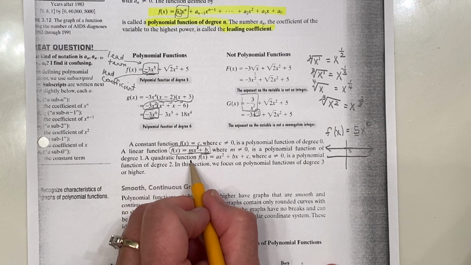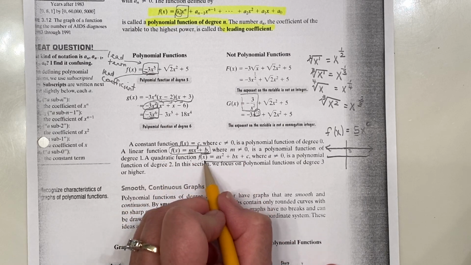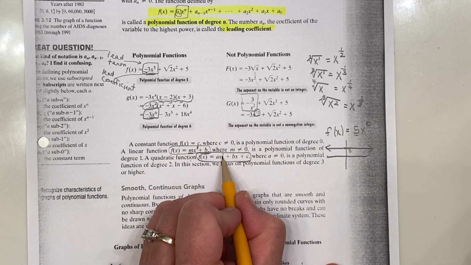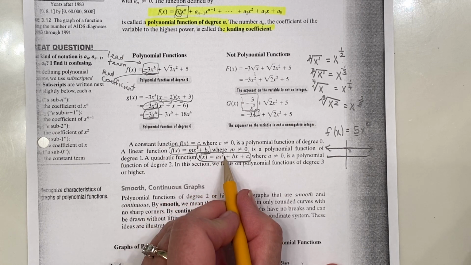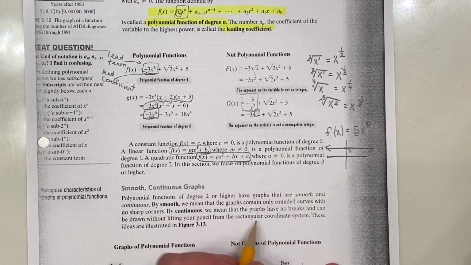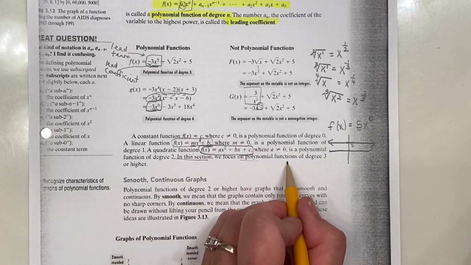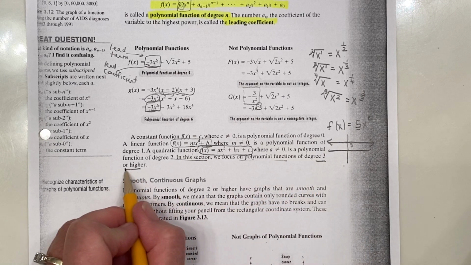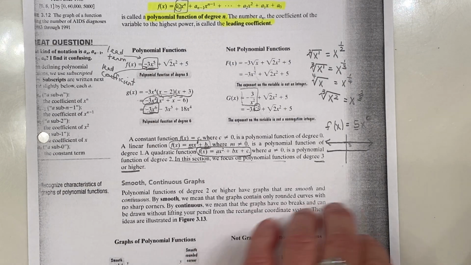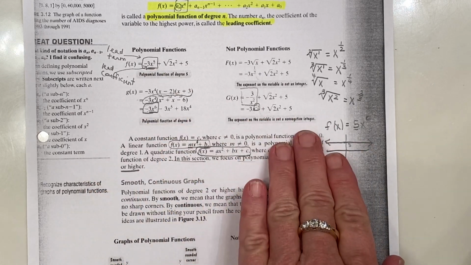A quadratic function, which we've already seen in general form, looks like this from our previous work. The highest exponent is 2, so it's a second degree polynomial, and all the coefficients are real numbers. But in this section, we're going to focus on polynomial functions of degree 3 or higher. And we're going to be looking at some behavior of those third degree or higher polynomials. So we looked at some equations of polynomials and not polynomials.